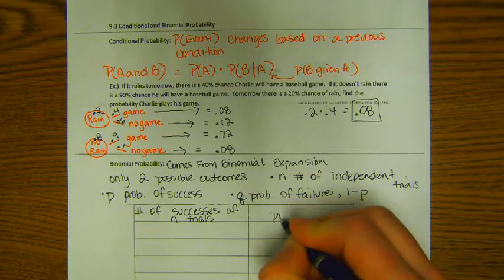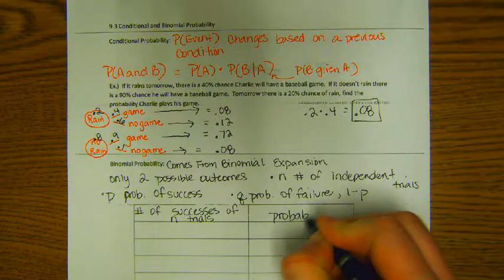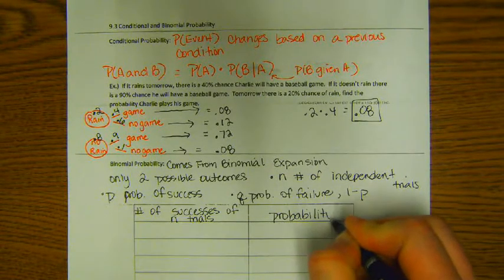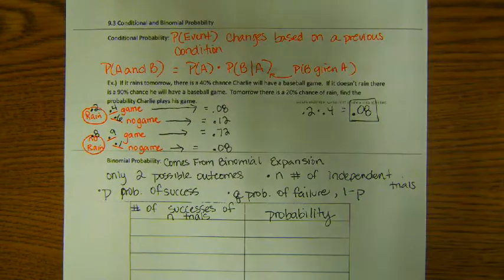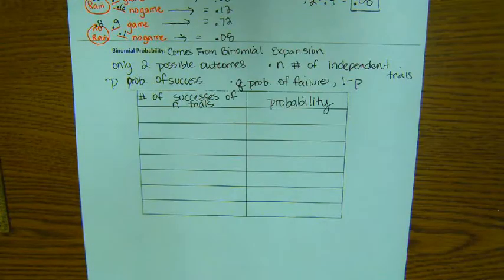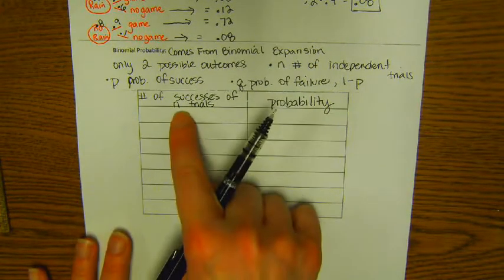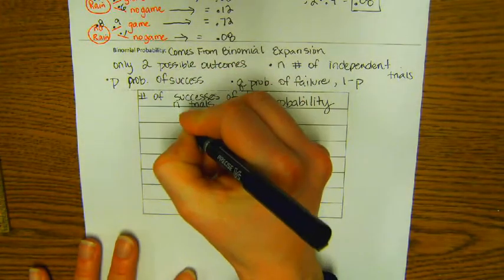And over here, we're going to write, how would you calculate the probability? We're going to write a little table, and then I'll talk about the second example on the back. First of all, if there are 10 trials, isn't it possible there are 10 successes? So in n trials, the maximum number of successes is n.